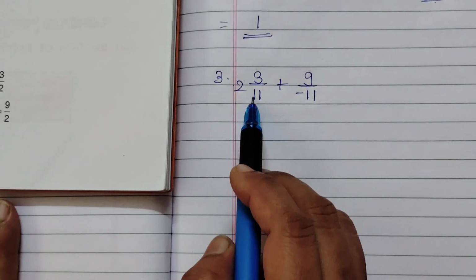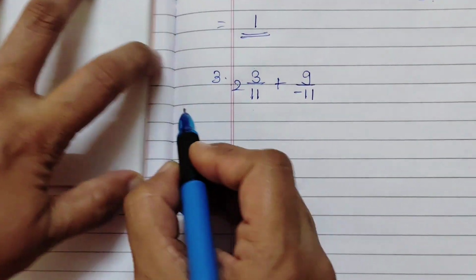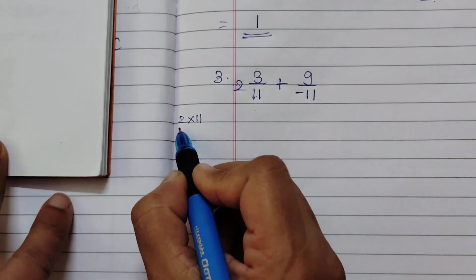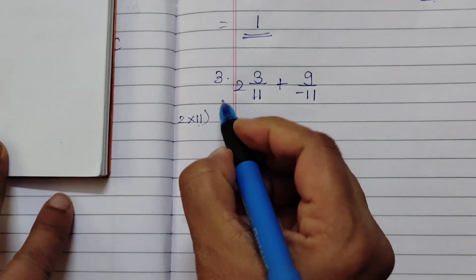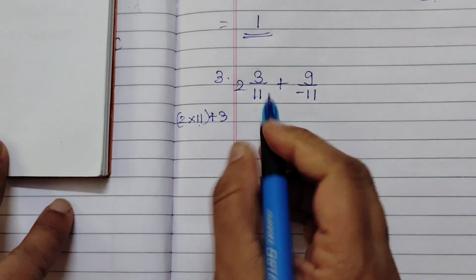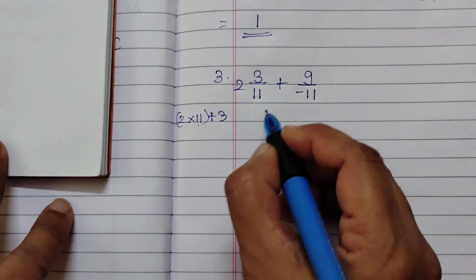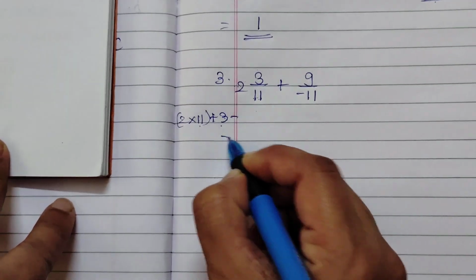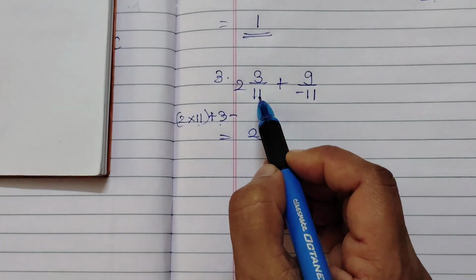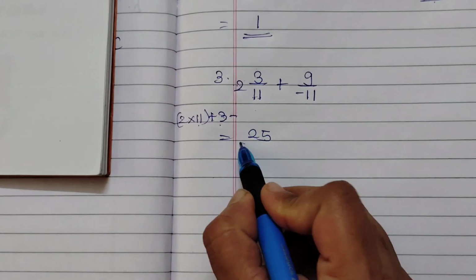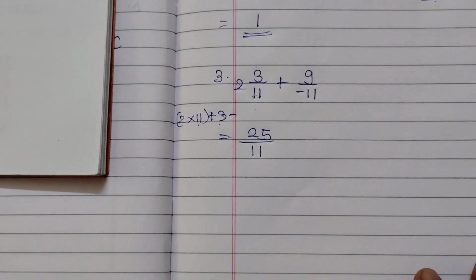So it will be 2 into 11, 22. See, 2 multiplied by the denominator 11, 2 into 11 is 22, and then add the numerator, plus 3. 22 plus 3 is 25. This is not a step, I am just showing you. So I will write 25, and the denominator as it is I am going to write.